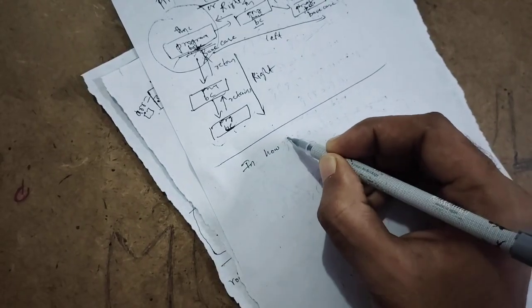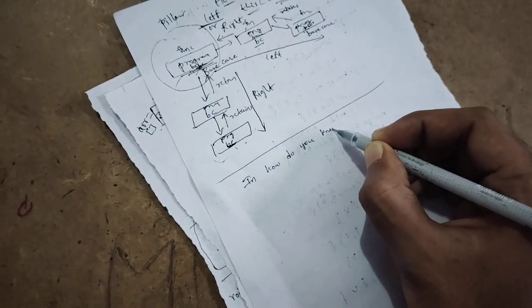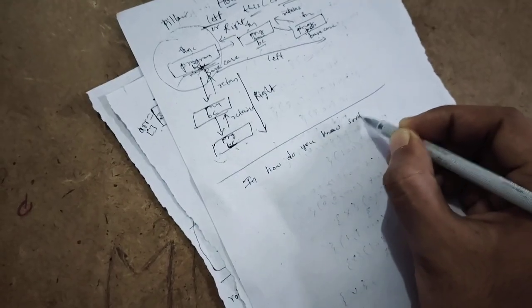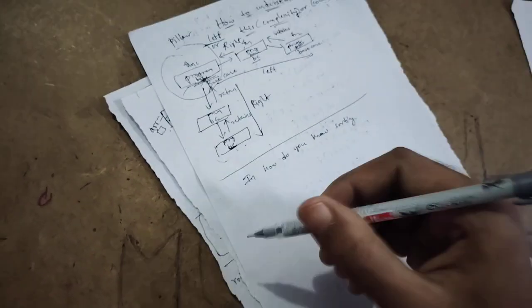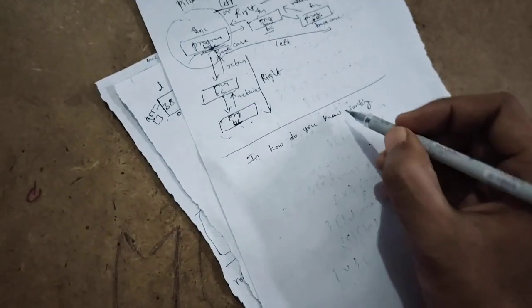How do you know the sorting? How to know the sorting? Okay, how do you know the sorting?